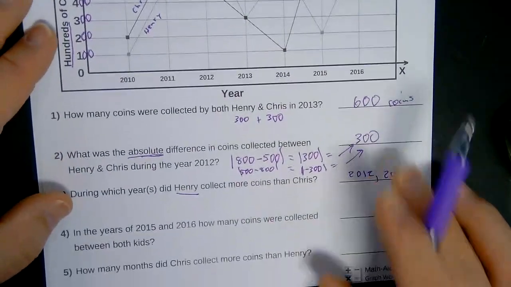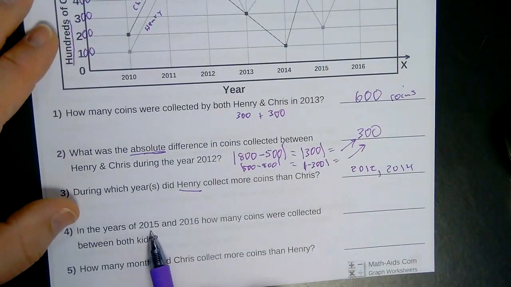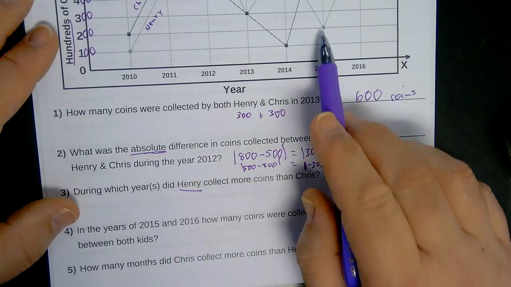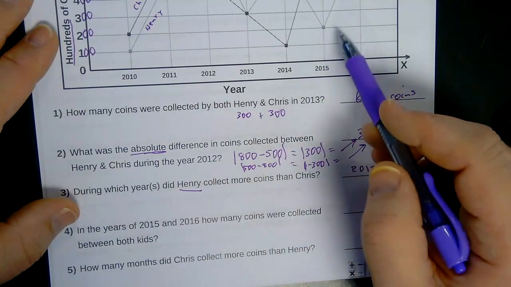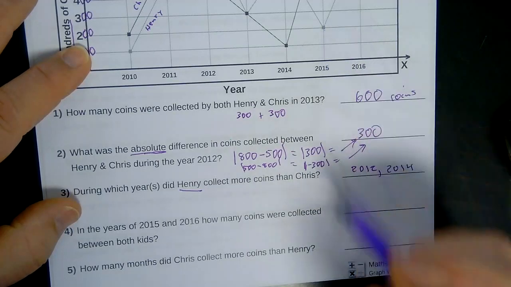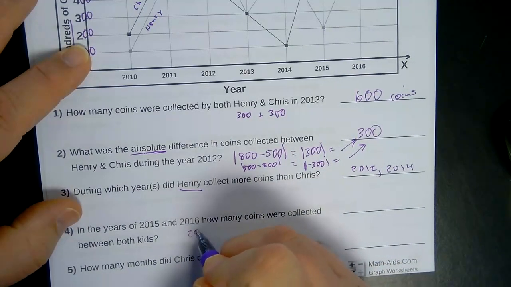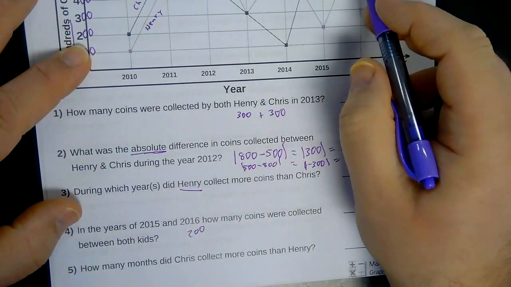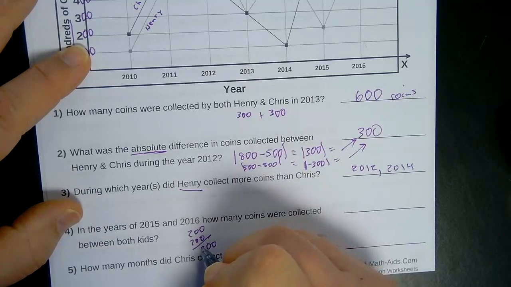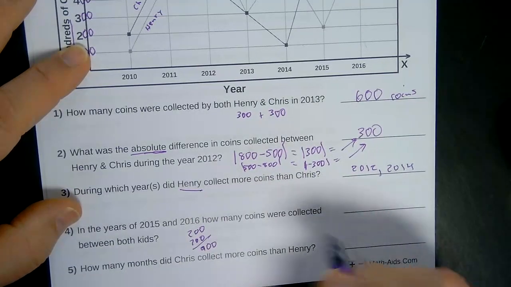Okay. Question 4. In the years 2015 and 16, how many coins were collected between both kids? So 2015 and 16, I'm going to add those both together. So 2015, we have 200 by Henry. 2016, they both collected 700. Add those up, there's 900 for both of them.